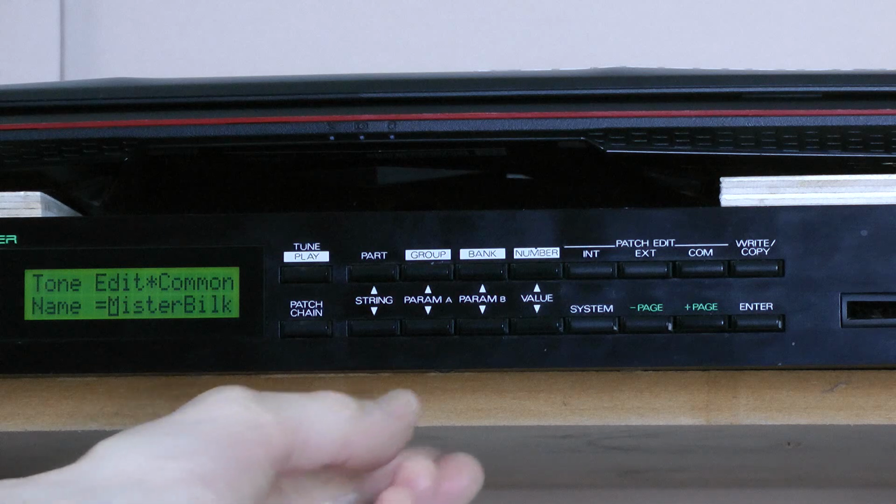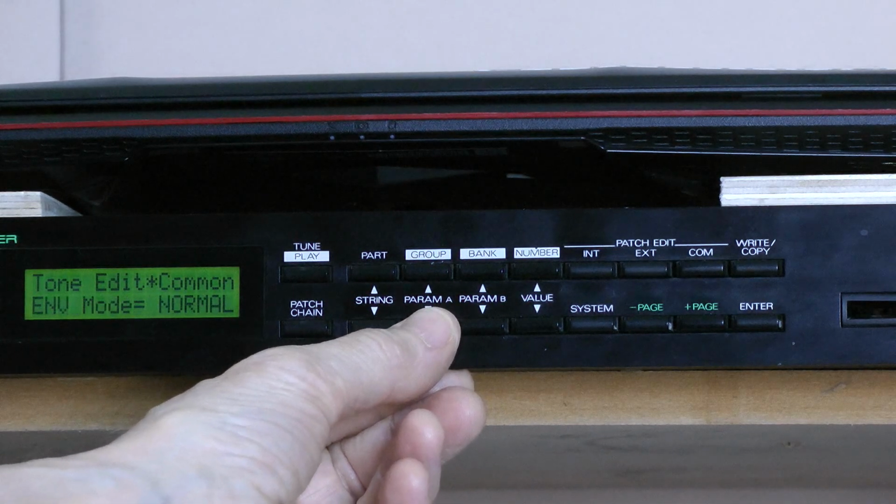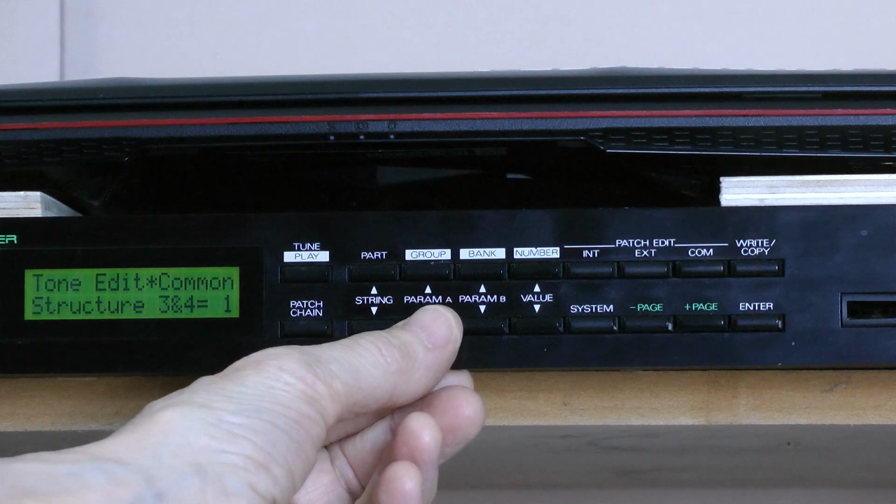You can also scroll backwards through each of the parameters using the parameter A button to the one you wish to edit.